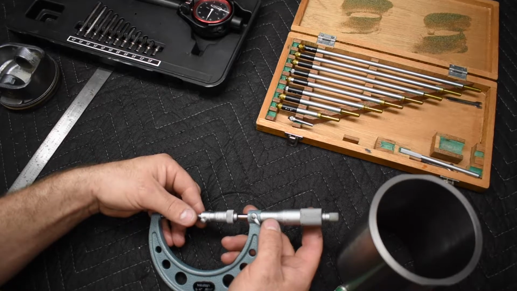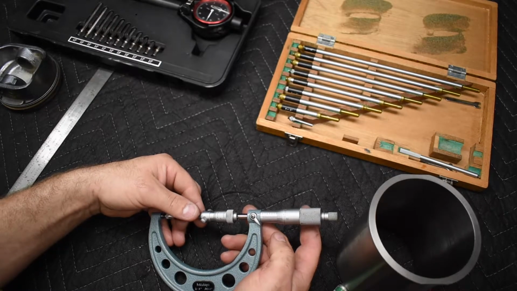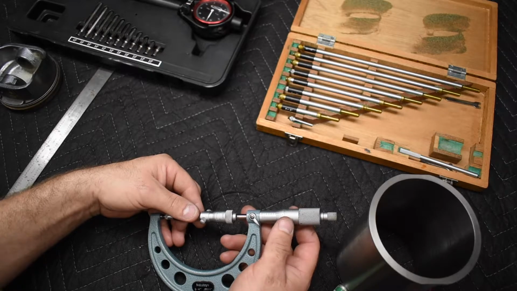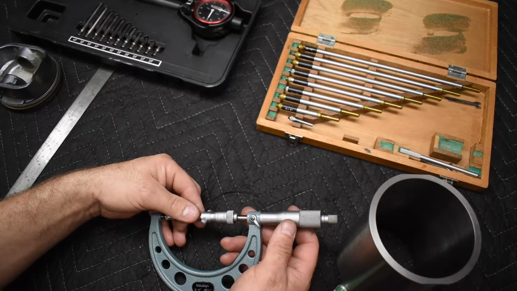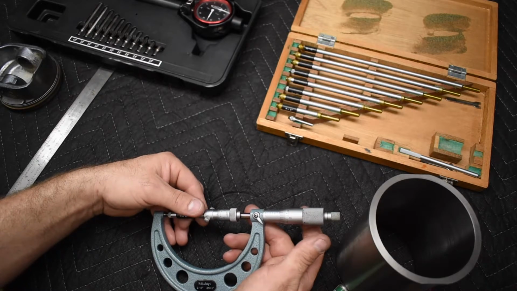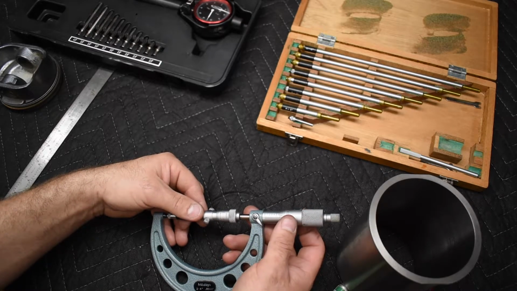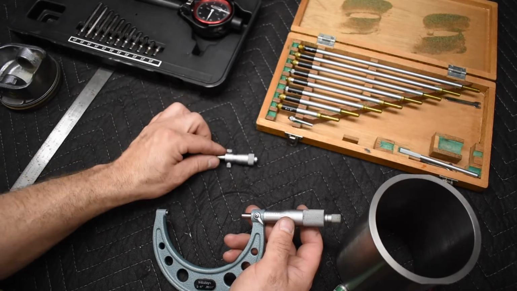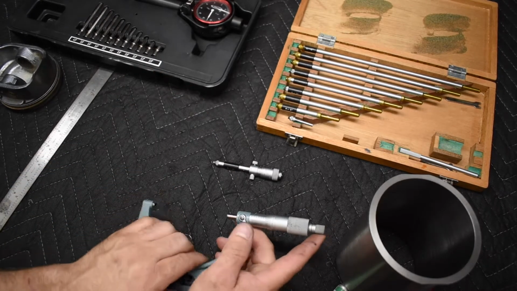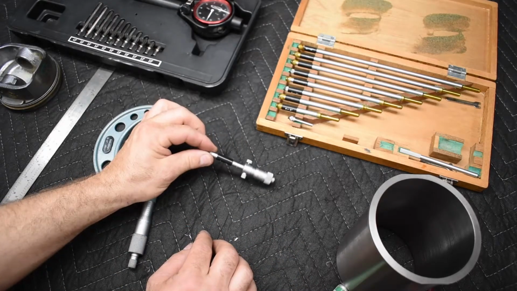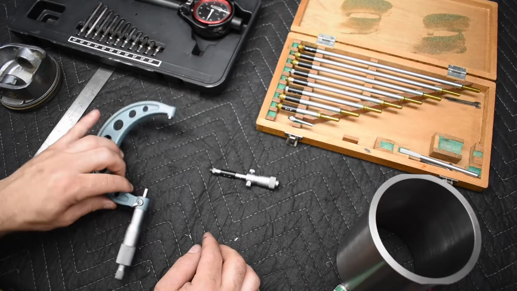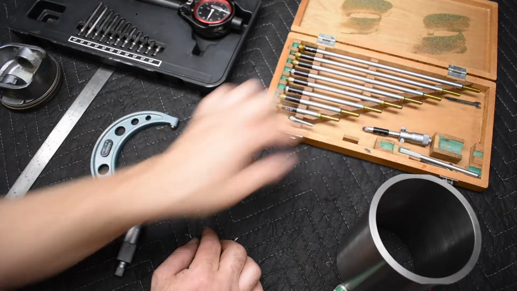And there we go. We're right there at 3.611. So we have some pretty repeatable, we'll call them precise numbers. Are they accurate? It depends on the calibration of these tools. But we can measure the inside diameter with telescoping gauges, with an inside micrometer, and the micrometer over here.